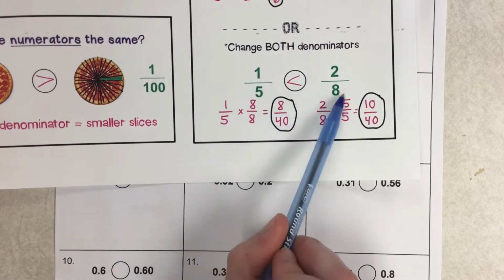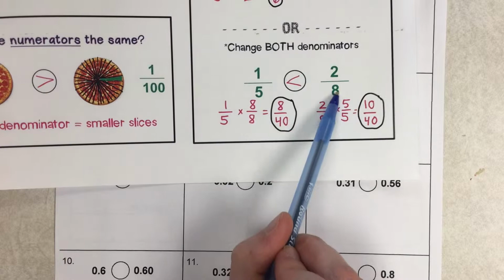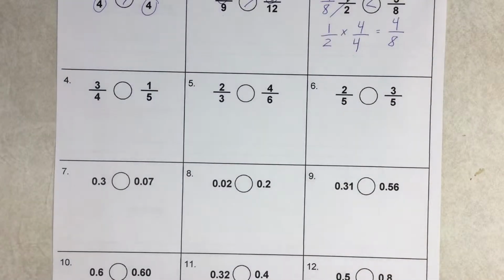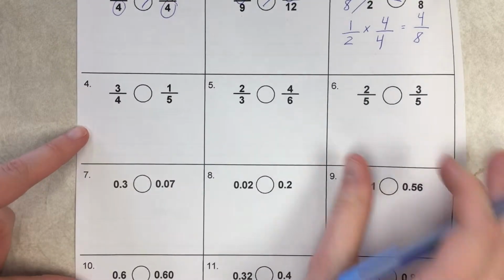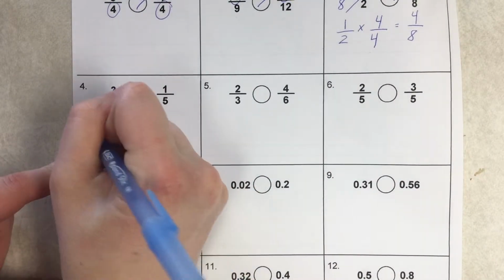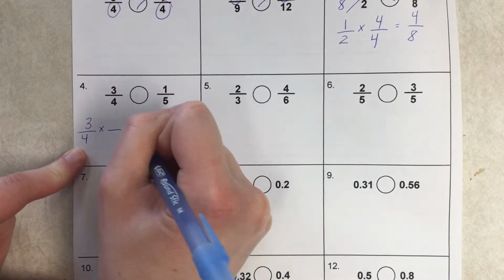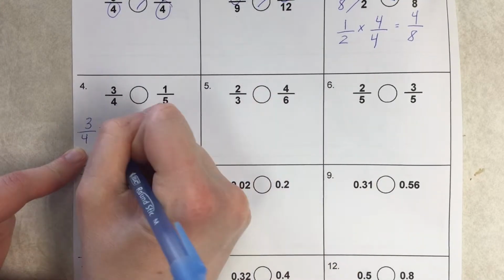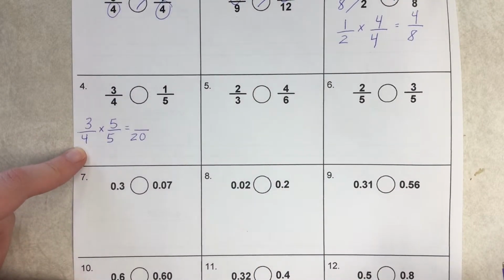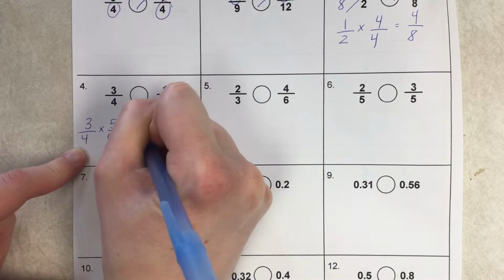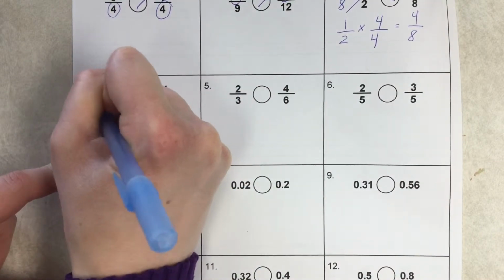And in this case, 4 times 5, I get 20. So I'm going to use that as my common denominator. And I'm going to do 3/4 times what whole would get me to 20. I know 4 times 5 equals 20, so I'd have to multiply by the whole, 5 over 5. 3 times 5 equals 15. So I'm going to change 3/4 to 15/20.